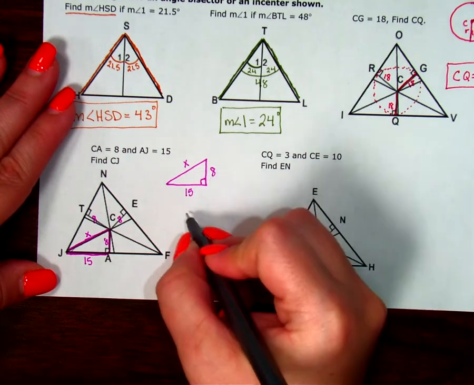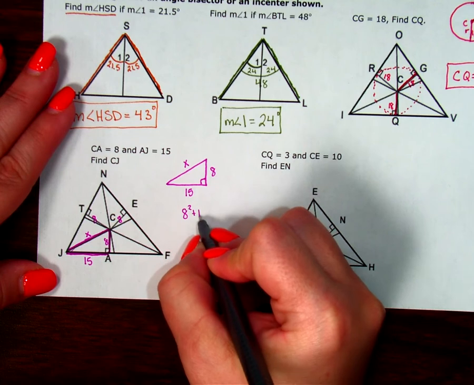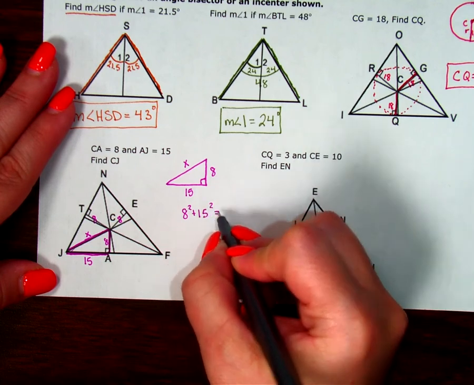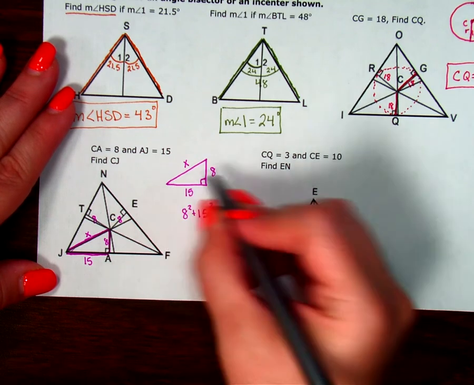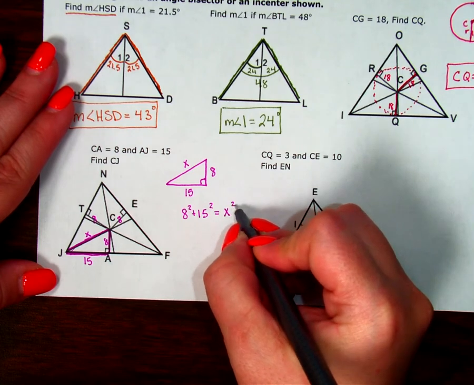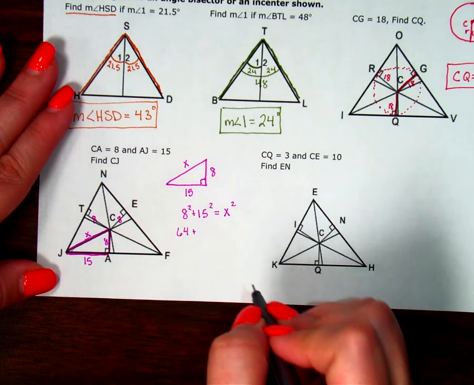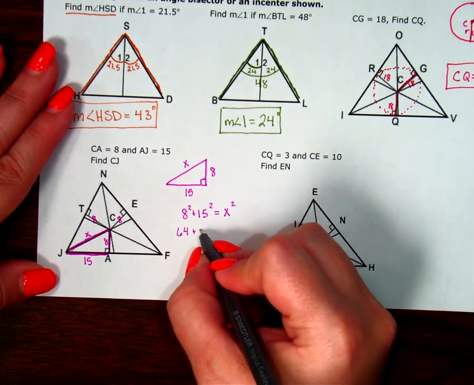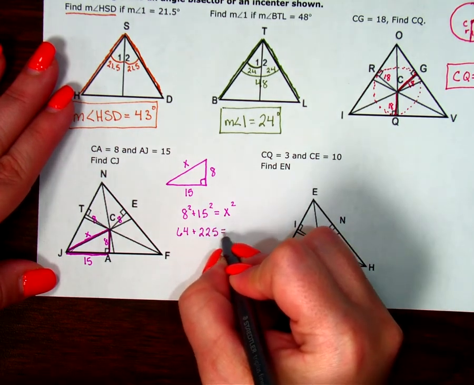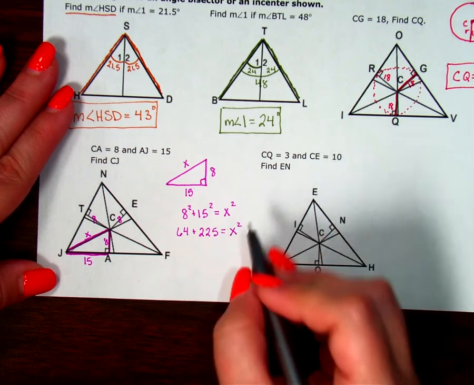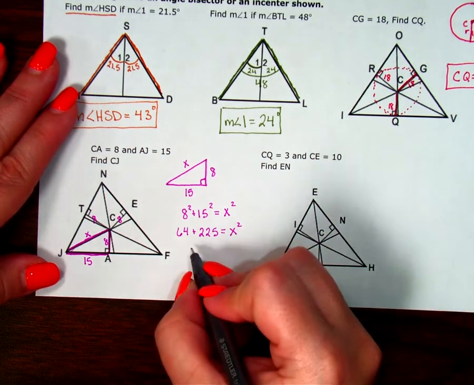So 8 times 8 is 64. 15 times 15 is 225. That equals x squared. 64 plus 225 is 289. And that equals x squared. I don't want x squared, I want just x, so I'm going to have to square root to unsquare.